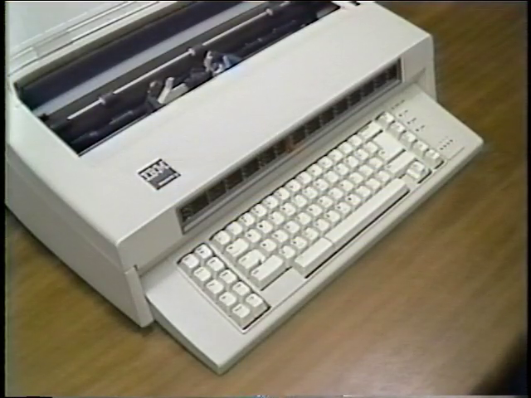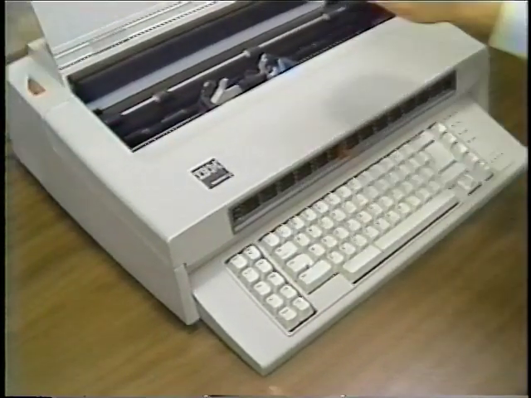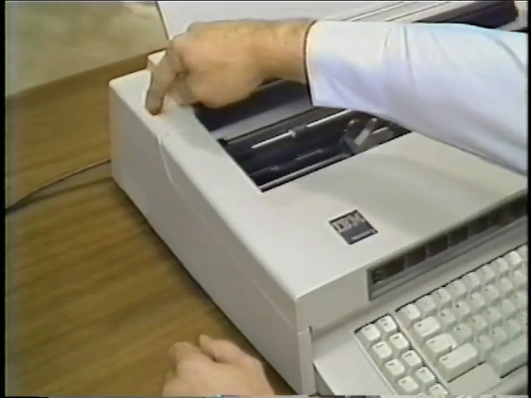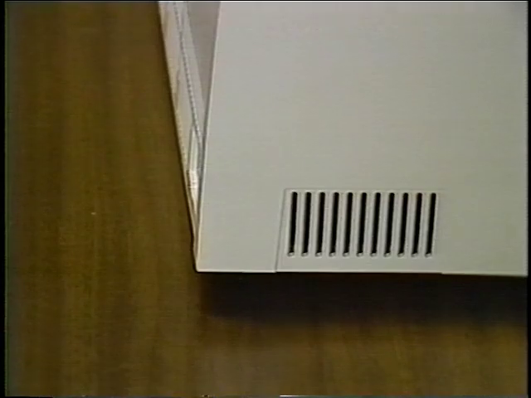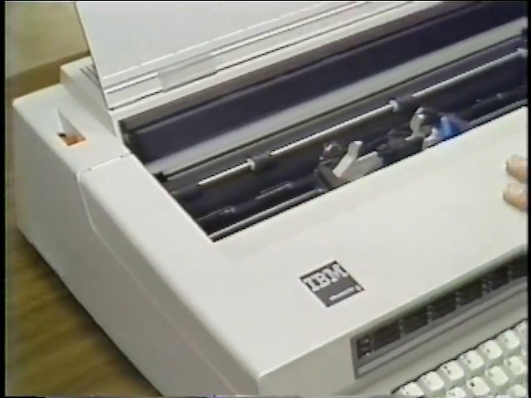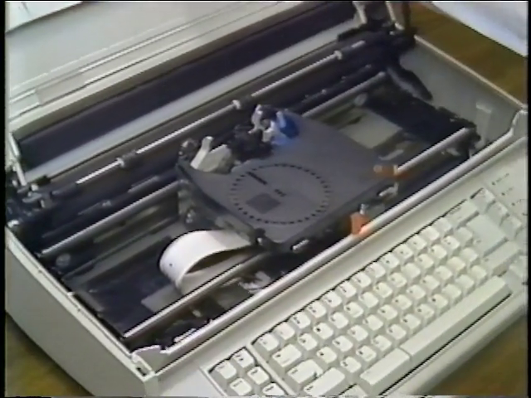In this section of the video disc, we will learn how to remove the machine covers and locate the various functional areas of the machine. To remove the covers from the machine, turn the machine off and unplug the line cord from the rear of the machine. Open the top cover and move the orange position indicator to the left.